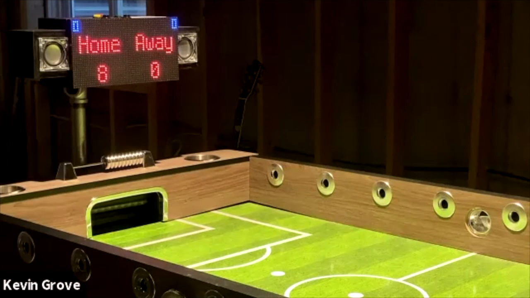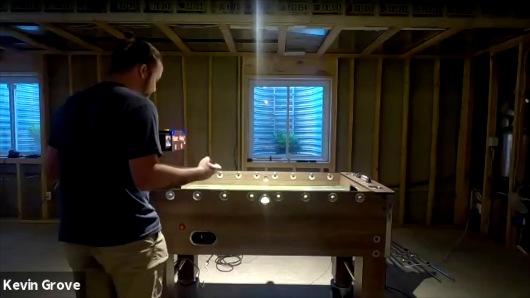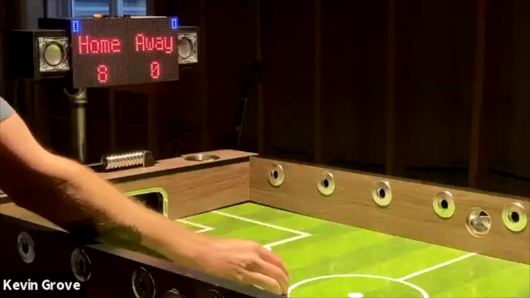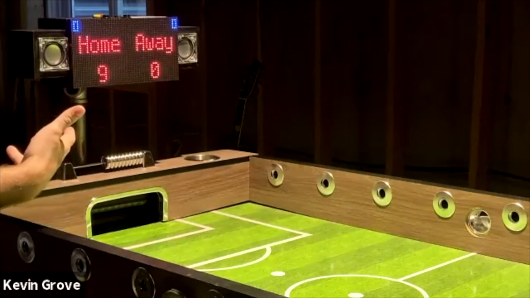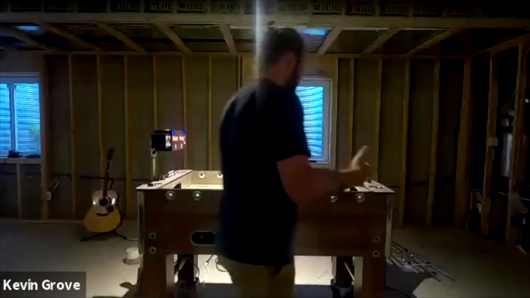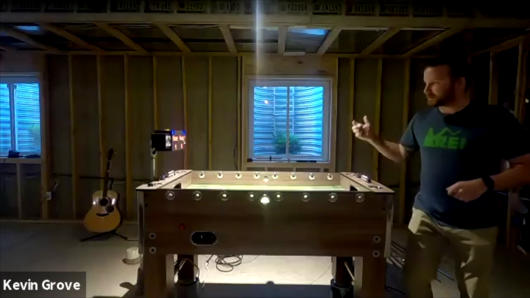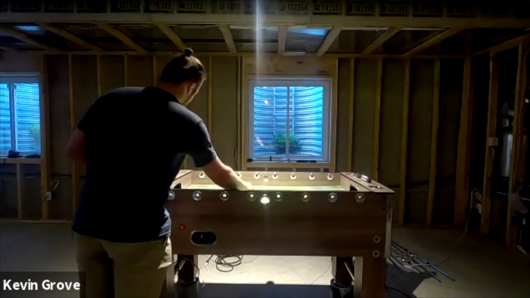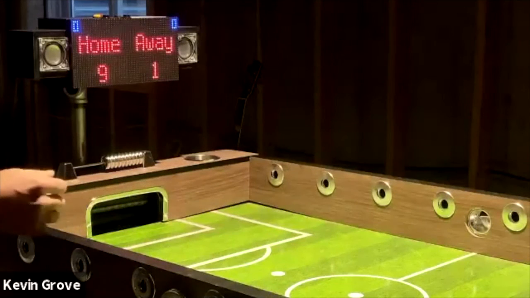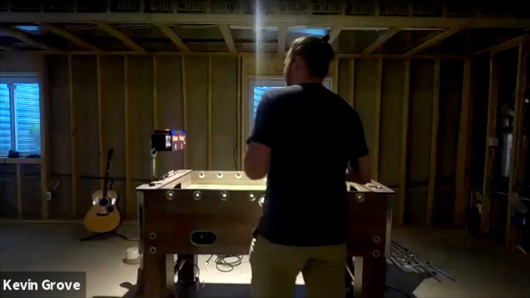Hopefully you can hear that. The whistle blows, the game has started. So if my friend scores, you got a crowd cheering. And you can't see this, but yeah, the sensor did register that the ball had gone into the ball retrieval. So then I score, and again, I forgot about that part.